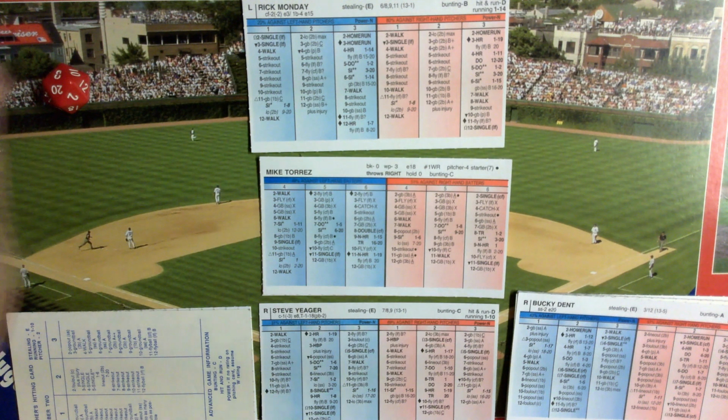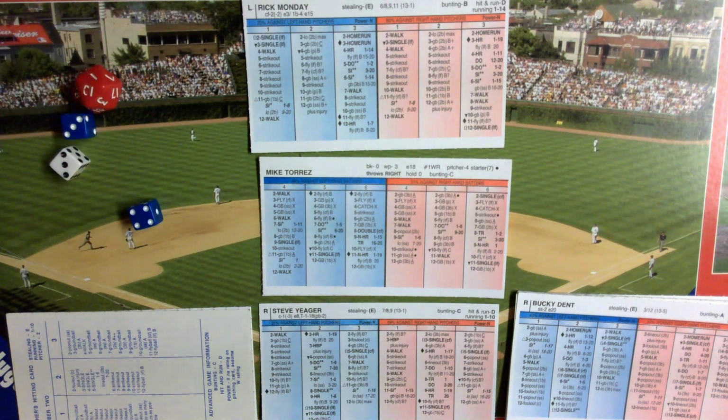He's going to swing away. Infield is playing normal. That's a 3 and a 7 against a right-handed pitcher, and that is a strikeout. So third out of the inning recorded. Third strikeout of the game for Torrez, but not after Steve Garvey hits his 6th home run of the series to give the Dodgers a 5-0 lead.